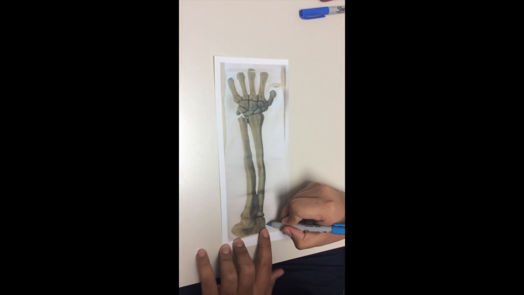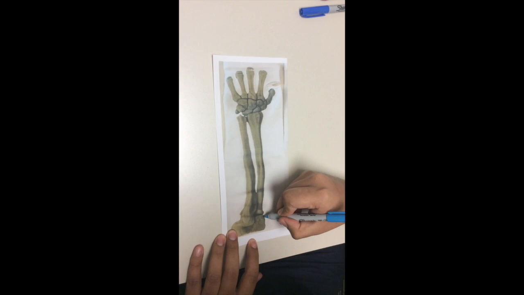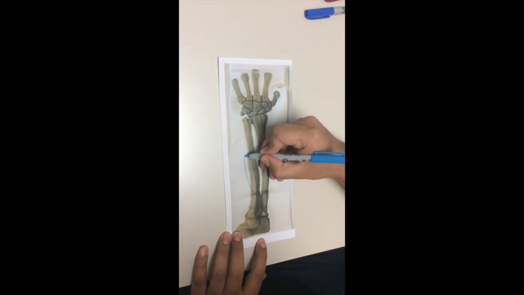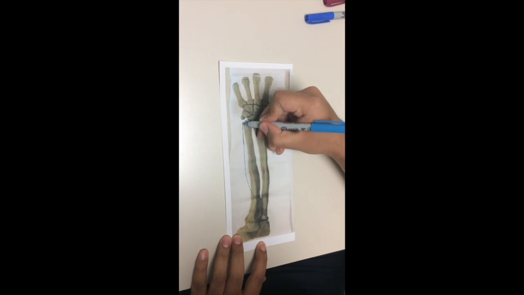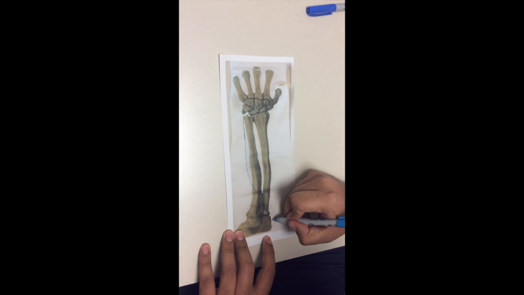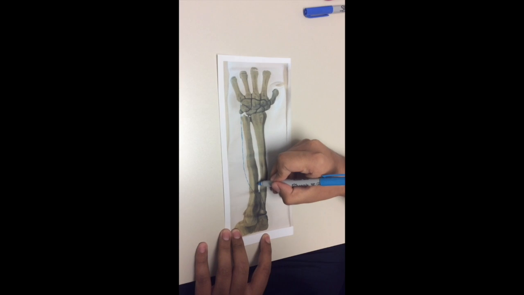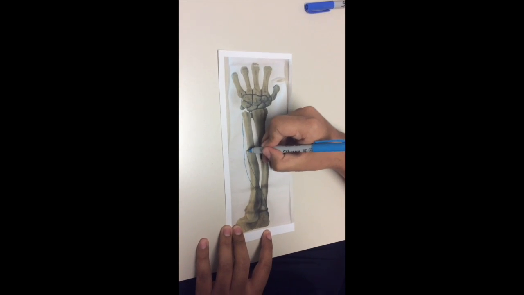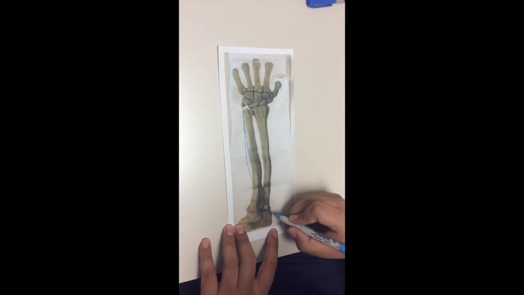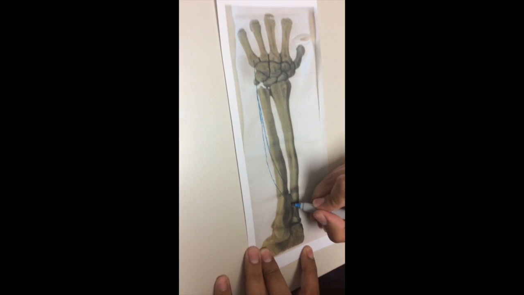This is the extensor carpi ulnaris. We will be using a color blue. The origin is the lateral epicondyle of the humerus, and it inserts in the 5th metacarpal base. Now that we have the outline of the muscle, we're going to fill it in.